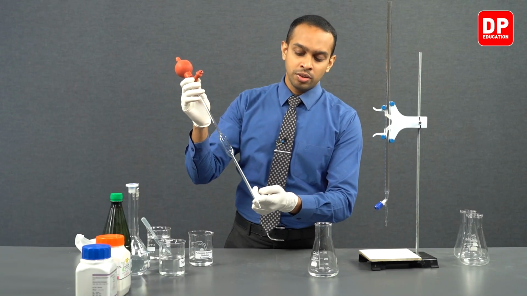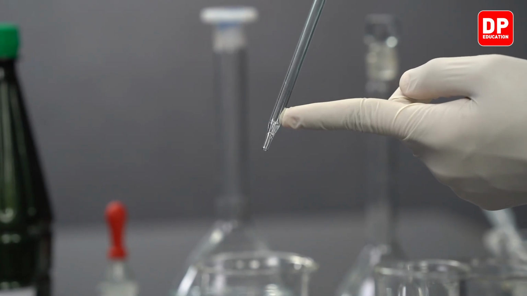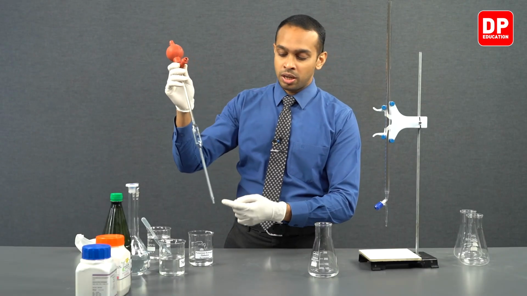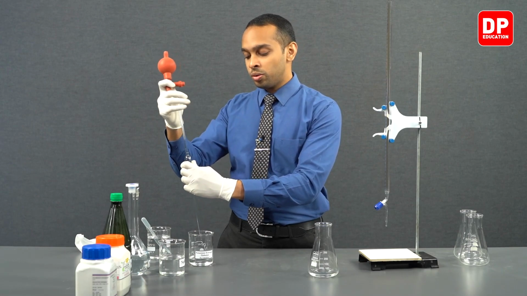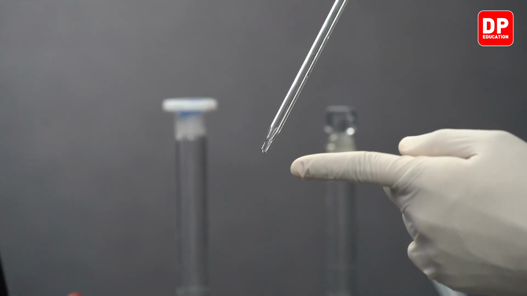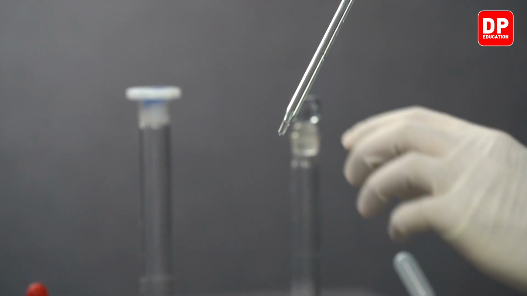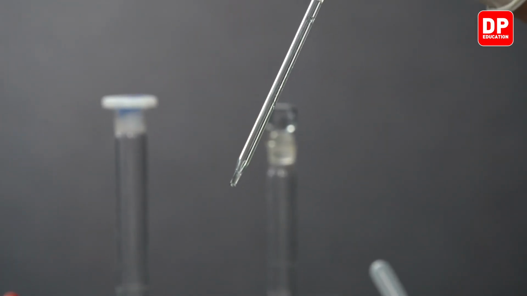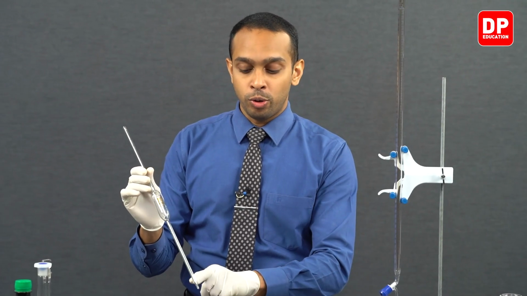Keep in mind students, there will be a small drop of the solution remaining at the tip. No need to push it outside of this pipette, or you don't need to blow it out of the pipette. The pipette is calibrated in such a way that it accounts for this drop of liquid to remain at the tip of the pipette. So you do not have to blow it out. So please understand, if you blow it out, the solution will contain an additional droplet of the solution.